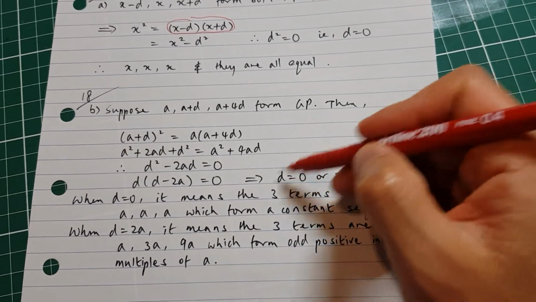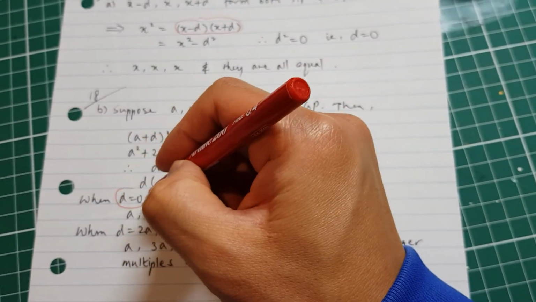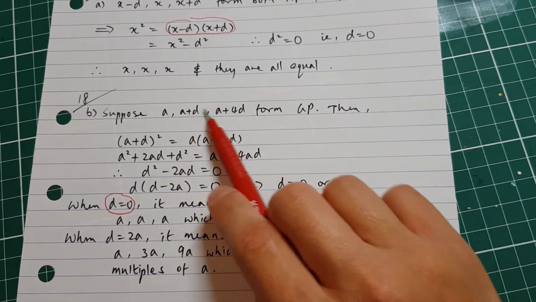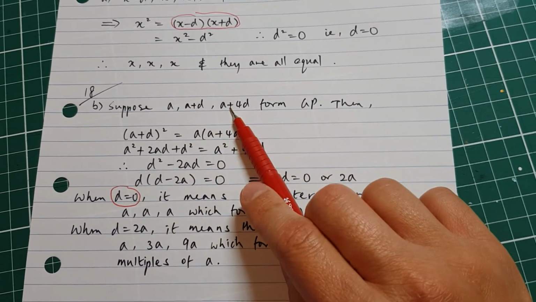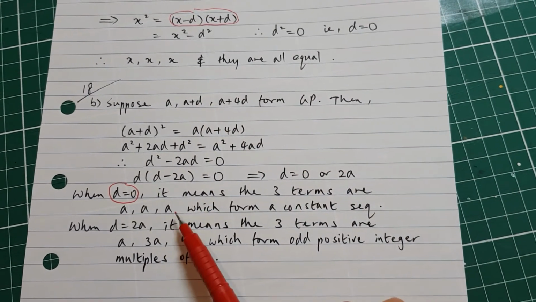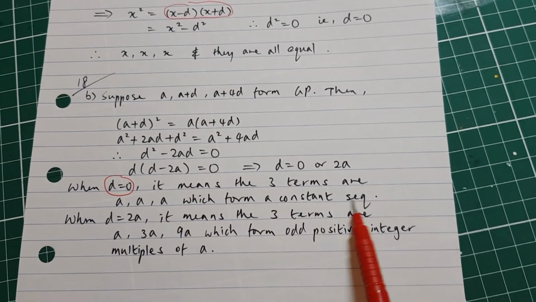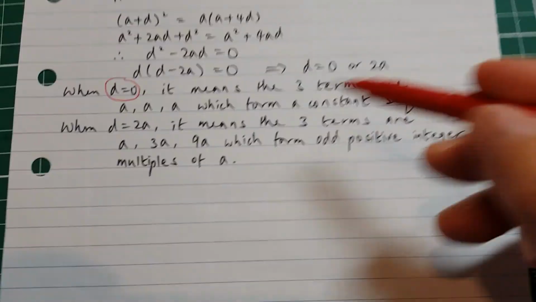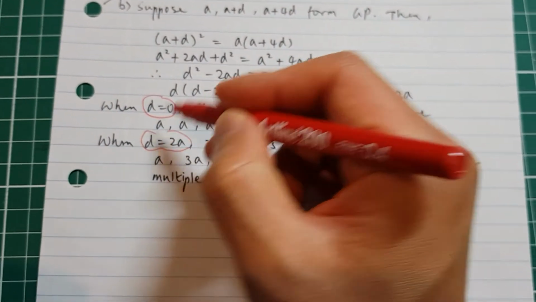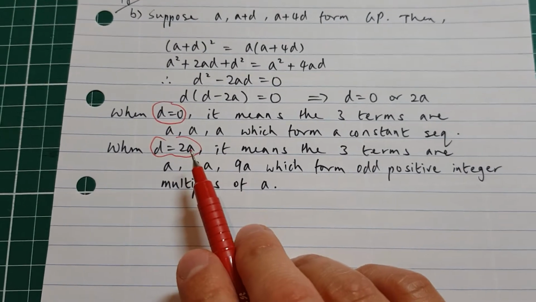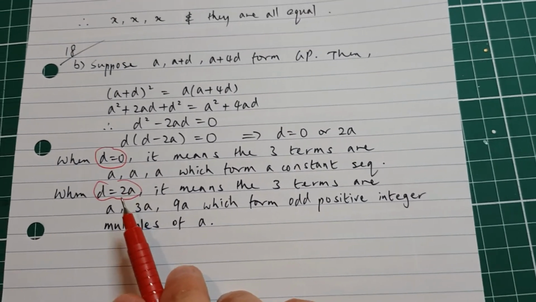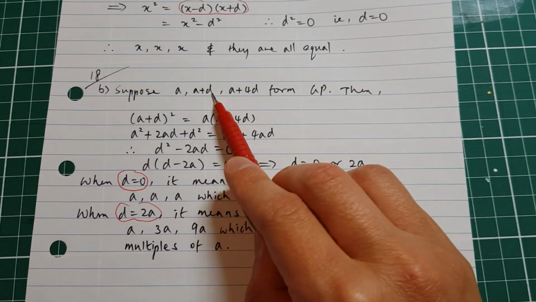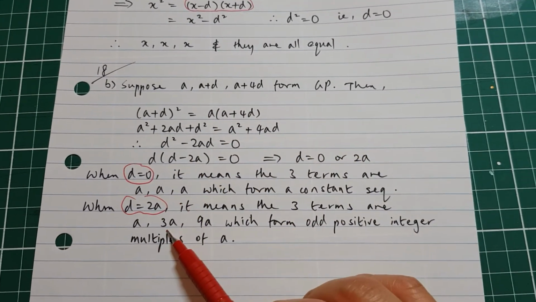So one case at a time. The first case is the common difference is 0. What that means is, going back to the original sequence, this is all a, and a, because these are all 0. So we've got a constant sequence, just like in the previous case. But the second case is when the common difference is twice the first term. So you can rewrite these in terms of a: that's going to be a, and d is 2a, so that's now 3a.